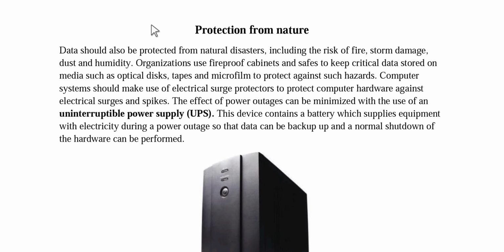Something else which we need to protect our data from is nature and all its natural disasters. So next, we'll be looking at protection from nature. Our data should also be protected from natural disasters, including the risk of fire, storm damage, dust, and humidity. Most organizations today use fireproof cabinets and safes to keep critical data stored on media such as optical discs, tapes, and microfilm to protect against such hazards.